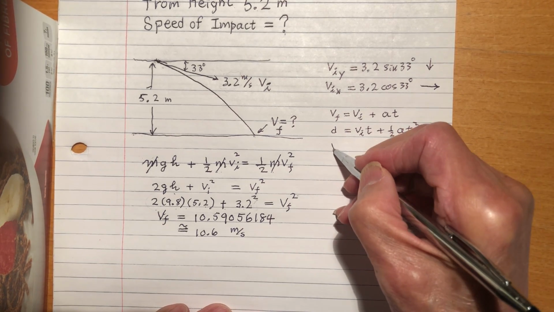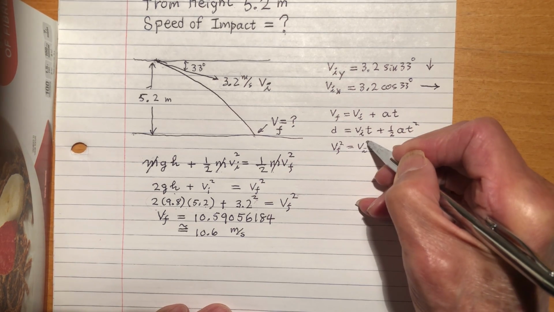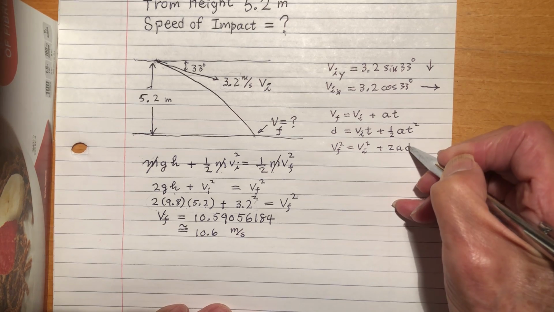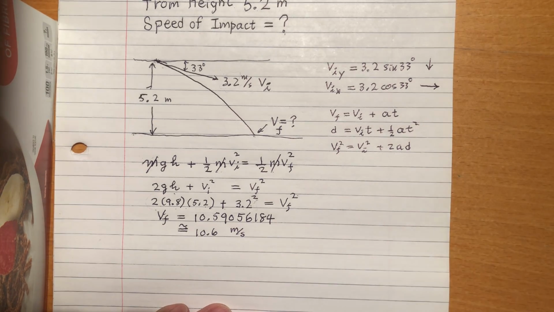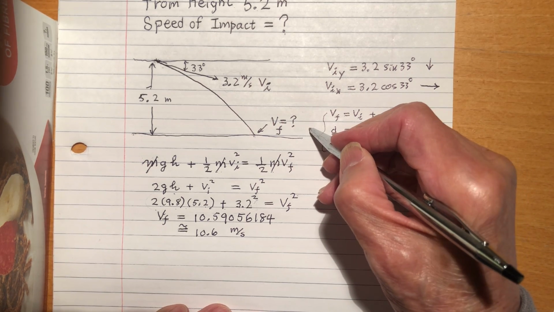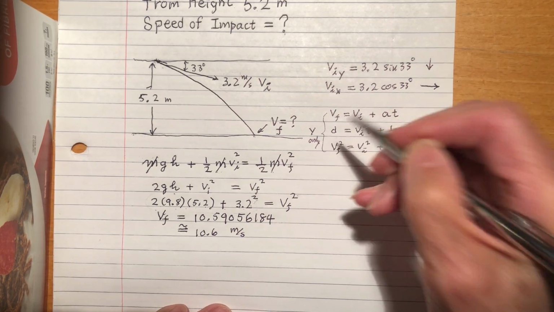And then V final squared is equal to V initial squared plus 2a times distance. Let's see what is given. These 3 equations are for the y component only. These are vertical equations.